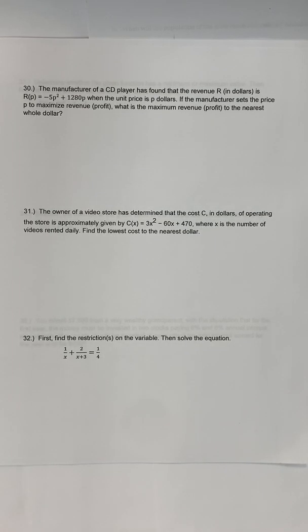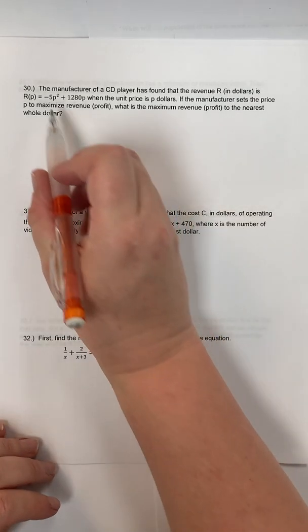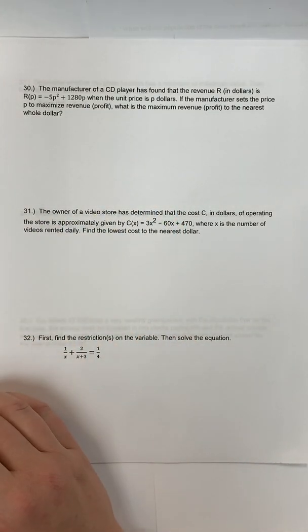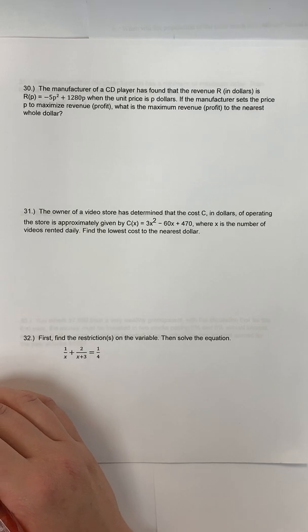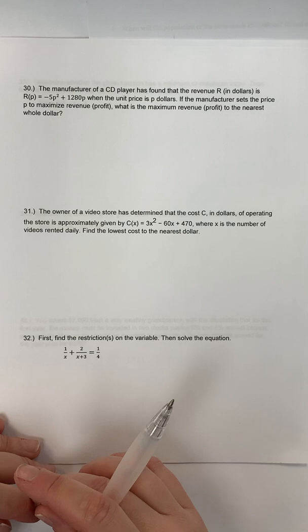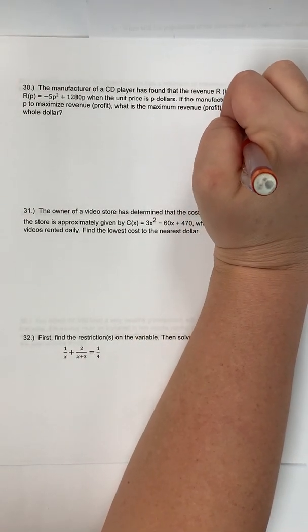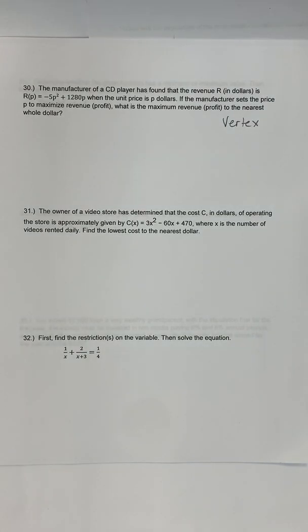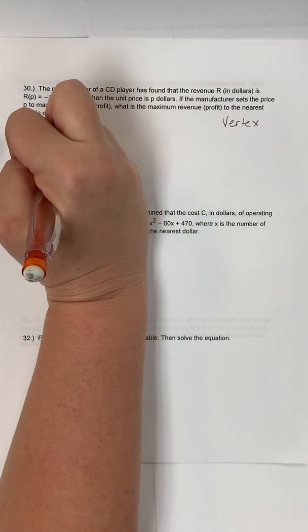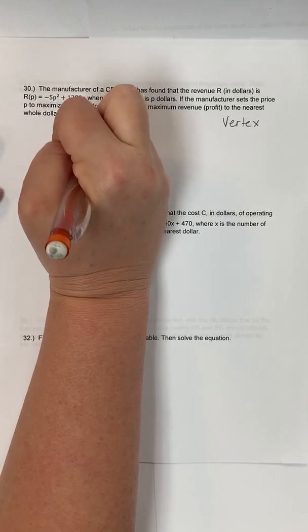All right, here we go. Okay, number 30. The manufacturer of a CD player, I know you guys don't even know what that is, just bear with me, it's an old test, has found that the revenue in dollars, that's like the profit, is this equation, a parabola, when the unit price is P dollars. If the manufacturer sets the price, P, to maximize the revenue, what is the maximum revenue to the nearest whole dollar? Okay, all right, what this wants you to find is the vertex of the parabola.